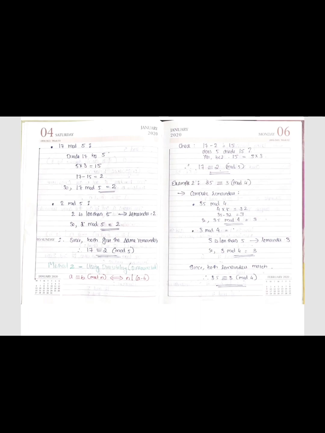That is, divide 17 by 5, and 5 times 3 equals 15. 17 minus 15 equals 2. So 17 mod 5 equals 2. Then to check 2 mod 5: 2 is less than 5, so the remainder becomes 2. So 2 mod 5 equals 2. Since both give the same remainder, therefore 17 is congruent to 2 mod 5.